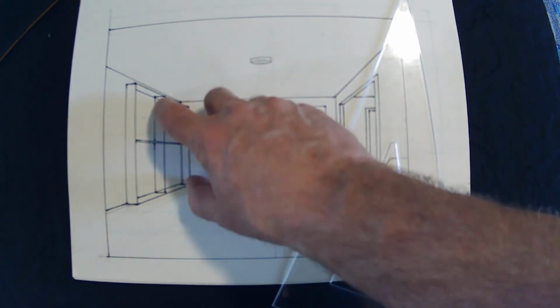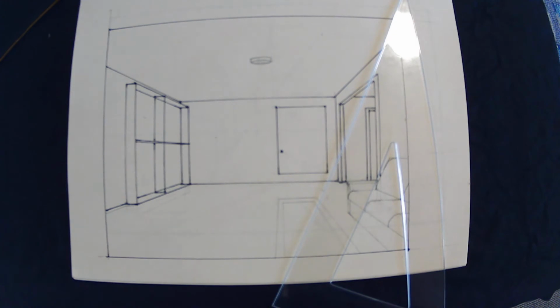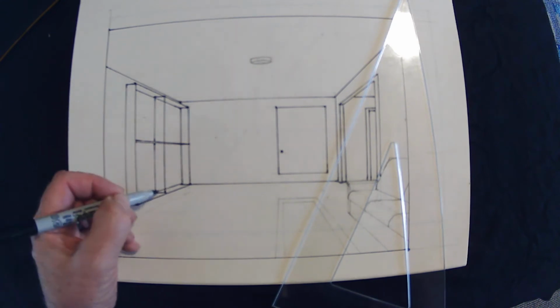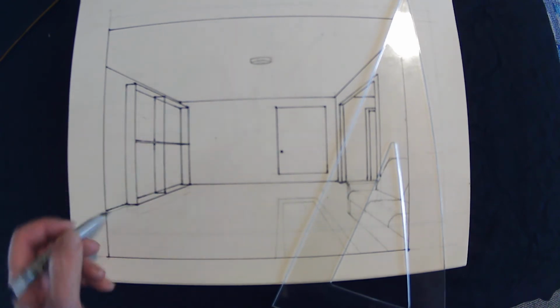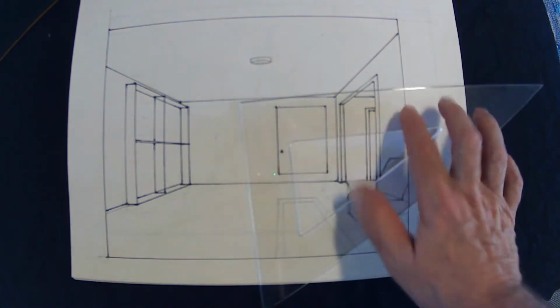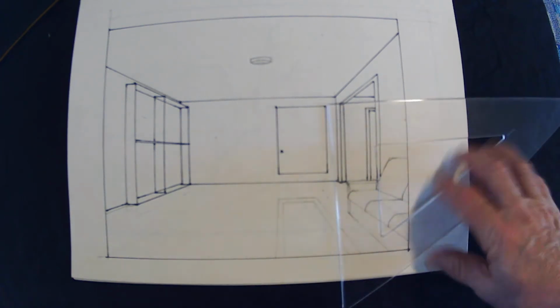Now I wouldn't have that line and that line still in there, but you can see what I'm doing, I'm pretty sure. This line right here would get erased, and this line right here would get erased. I can't do that with Sharpie, but that's okay. So there's my bookcase.